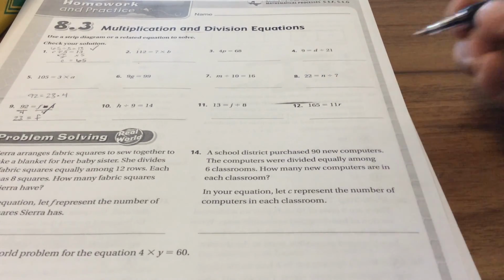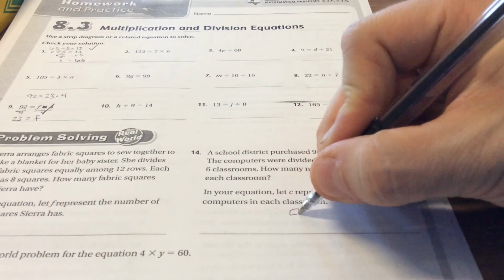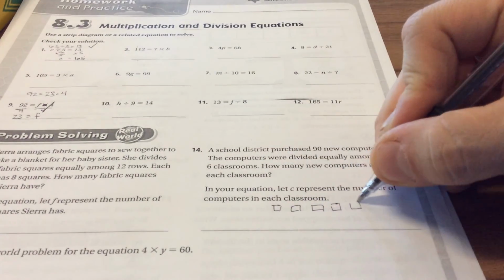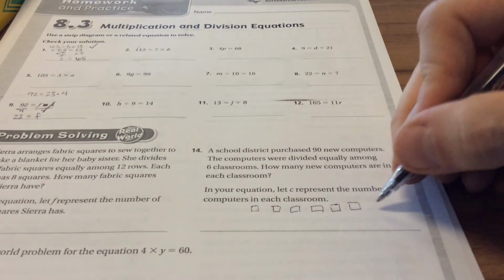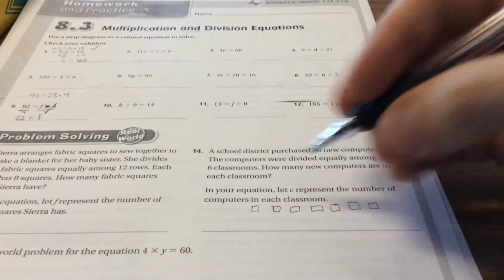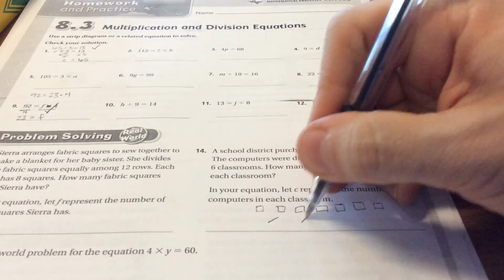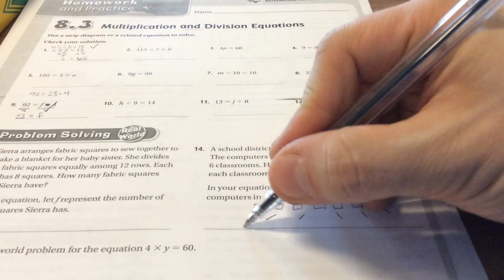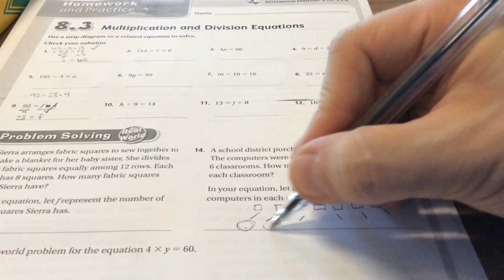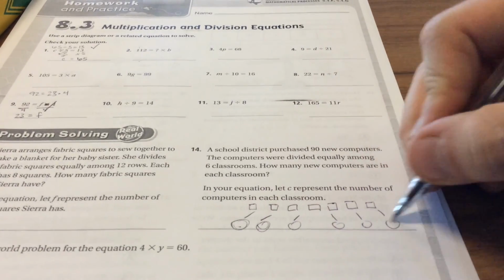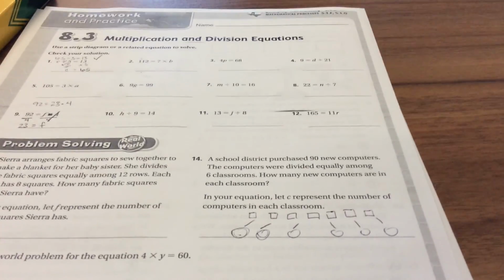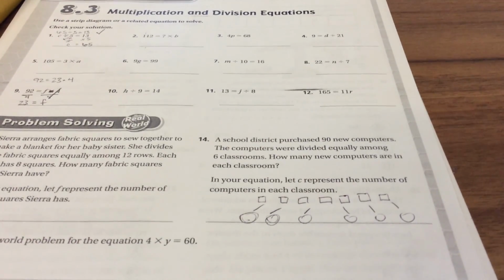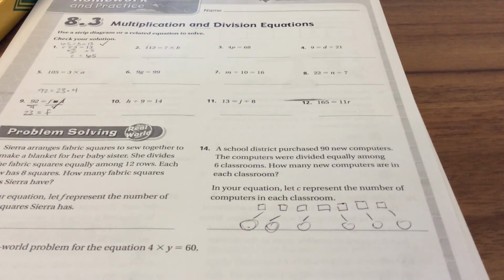They purchased 90 new computers. So I'm not going to draw out 90 computers, but I'm going to draw a couple little boxes. These are my computers. They're old school desktops. What happened to these? Well, they got split out to 6 classes. So this class gets some, this class, this class, this class, this class. Well, doesn't that look pretty familiar? You take a large number and you split it into smaller groups. It looks a lot like division to me.